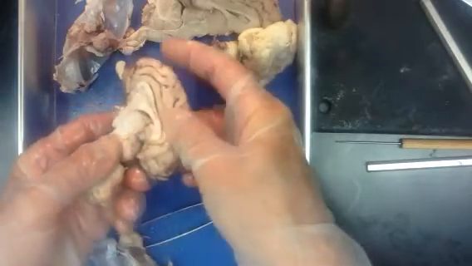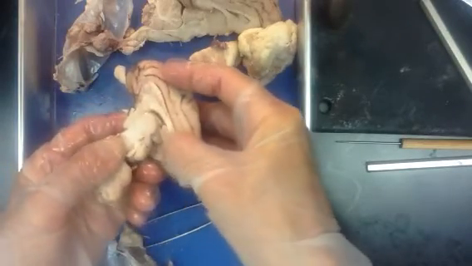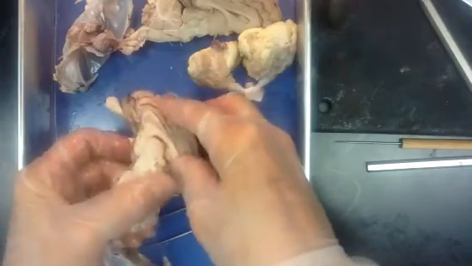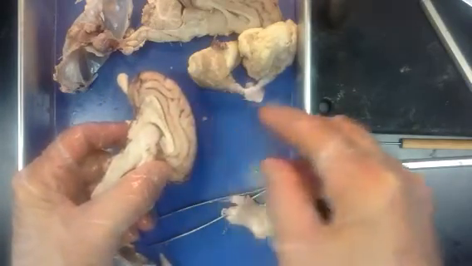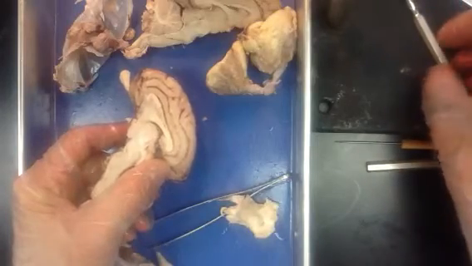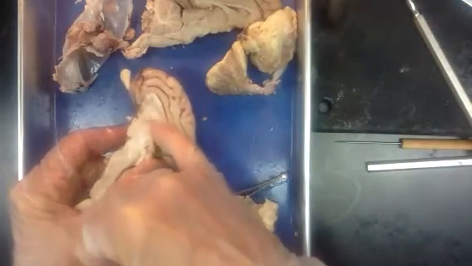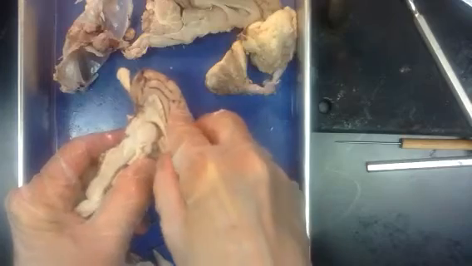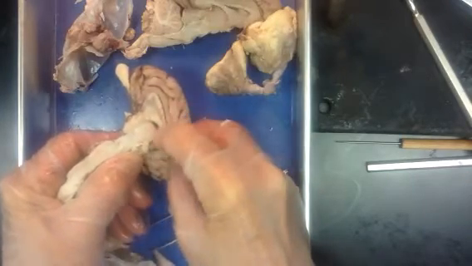If we separate this, you see some spaces in here. These spaces are referred to as ventricles. Just like in the heart, where you may have heard ventricles used before, these are chambers. They're filled with cerebrospinal fluid. In this chamber here, there should be a vascular structure. You'll see some blood vessels down in here that look dark.